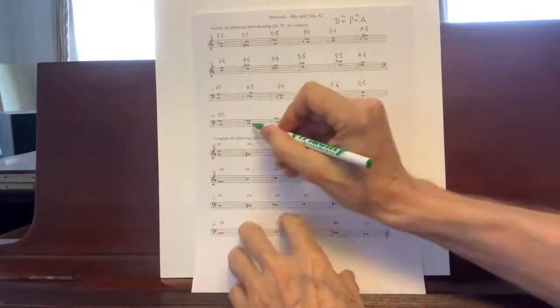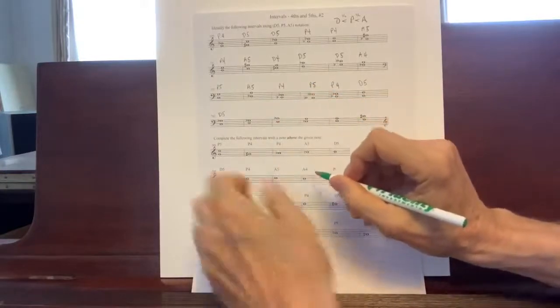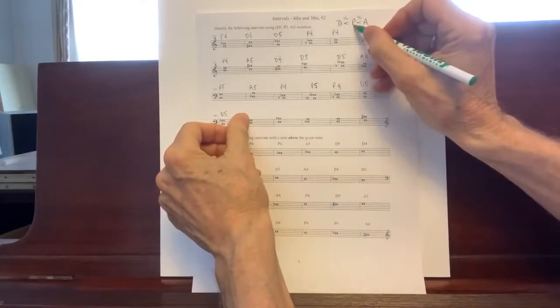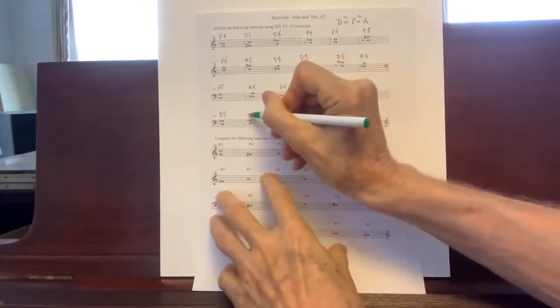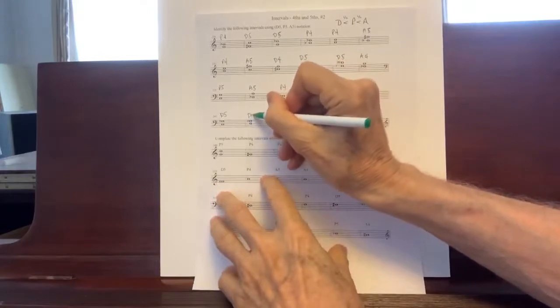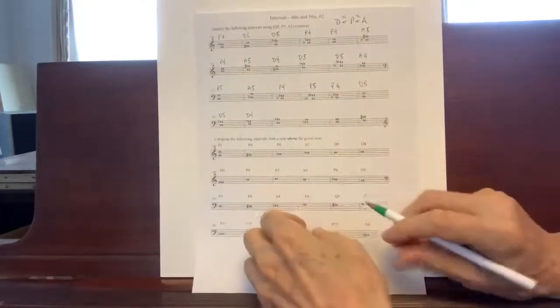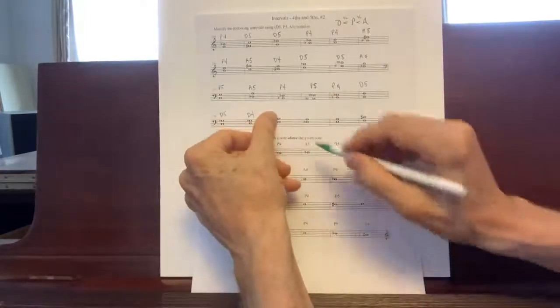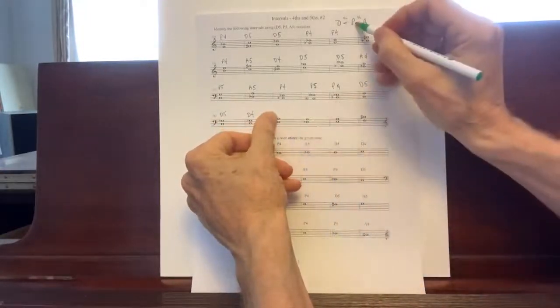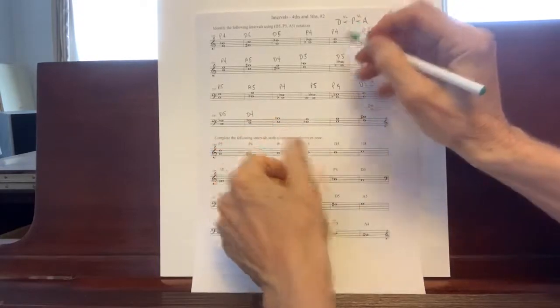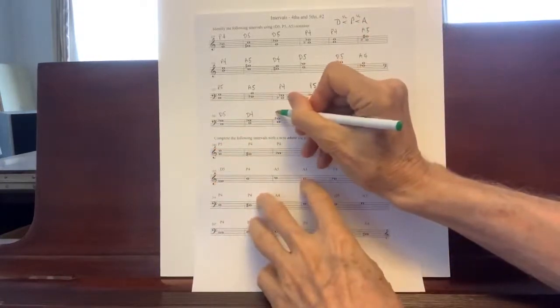And how about D to G flat? I know that D to G is a perfect fourth, and if I lower the top note, I'm making it into a diminished fourth. And here we have an E to a B flat. What do I know about the E scale? I know that E to B is a perfect fifth, and if I lower the top note, I'm making it into a diminished fifth.